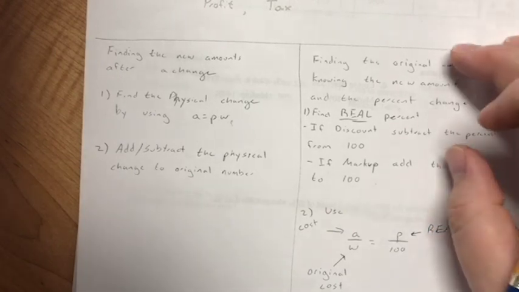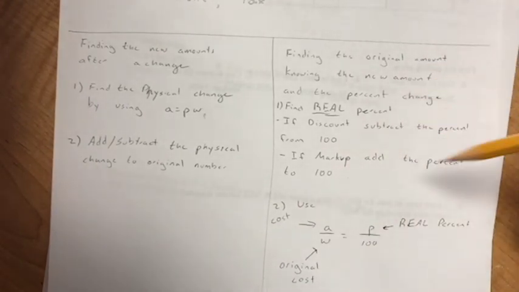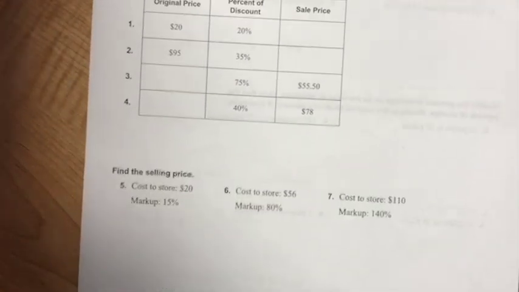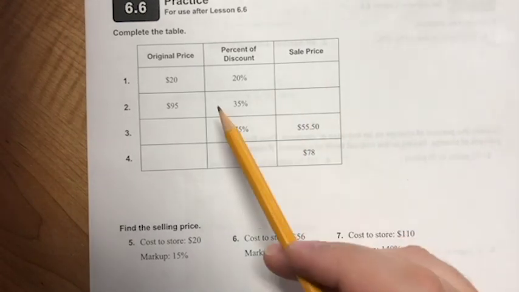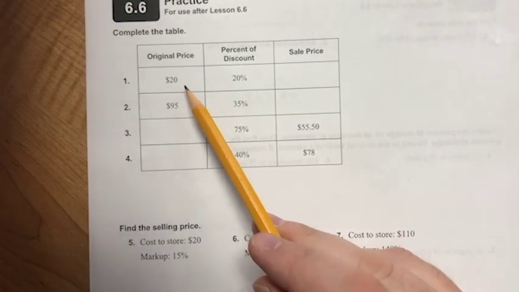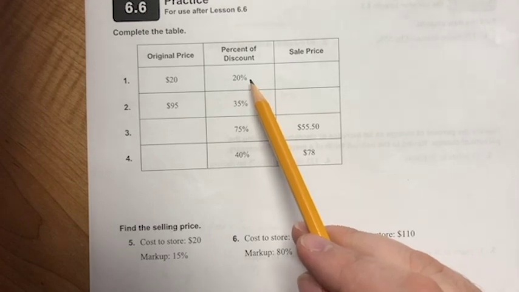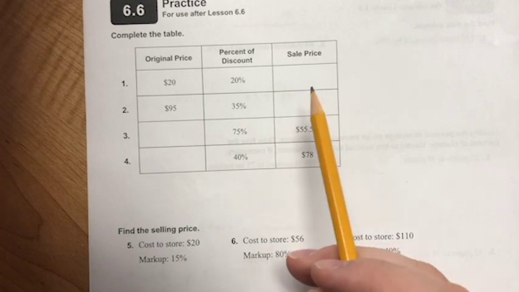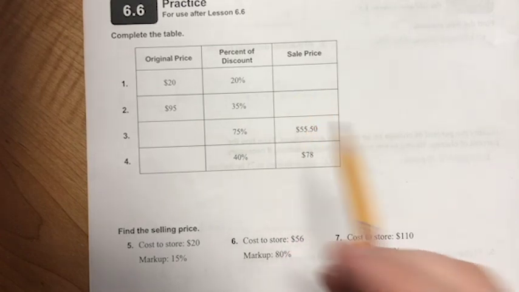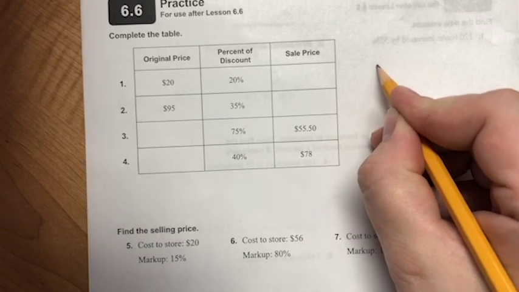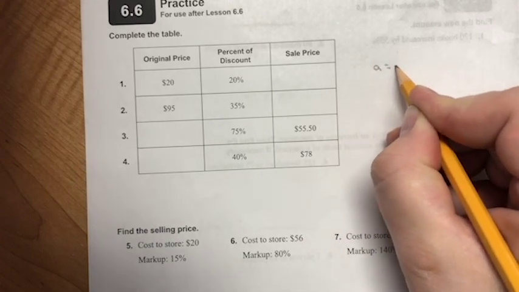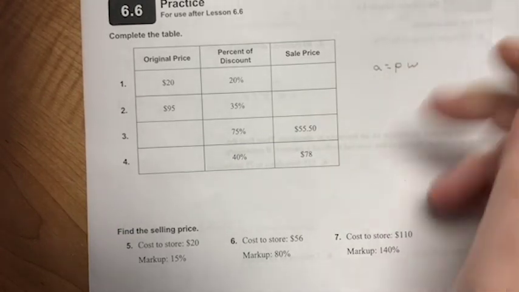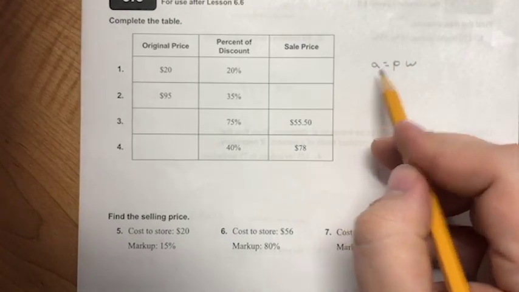And then we have something that's a little bit more complicated, and we'll talk about this one in just a second. Let's go ahead and do some more with this particular price. So we have an original price here, and it says that the original price is $20, but there is a percent of discount of 20%. So in order for me to find my sales price, I need to find my physical change. So I'm going to do a little bit of work on the outside. A is equal to my percent as a decimal times my whole number. So let's plug things in.